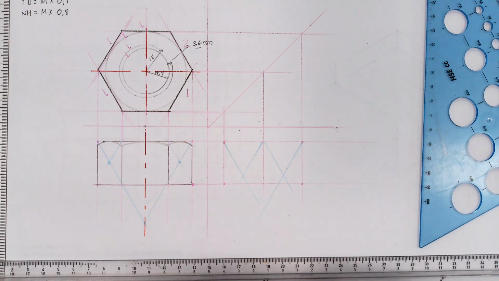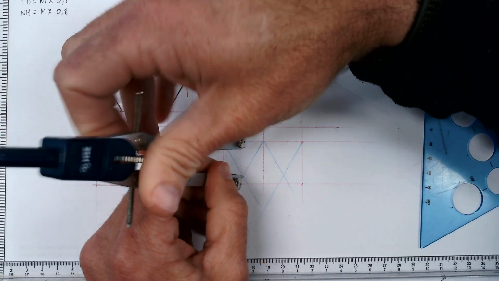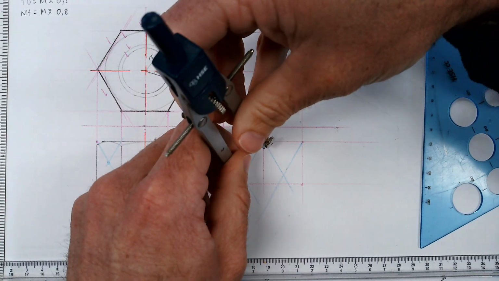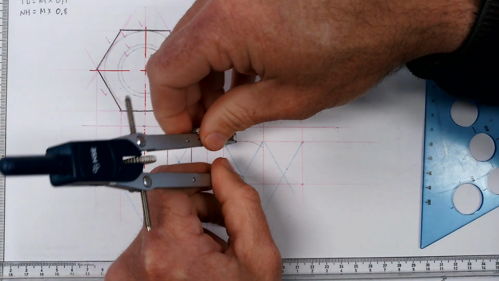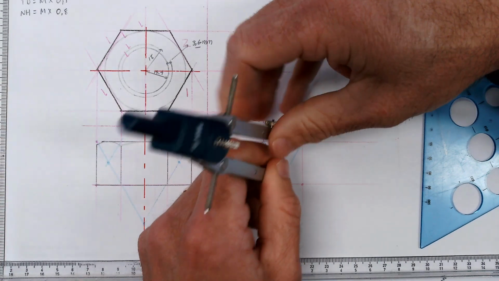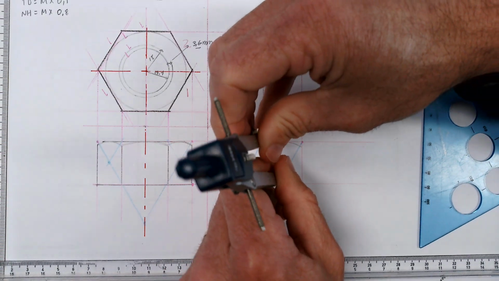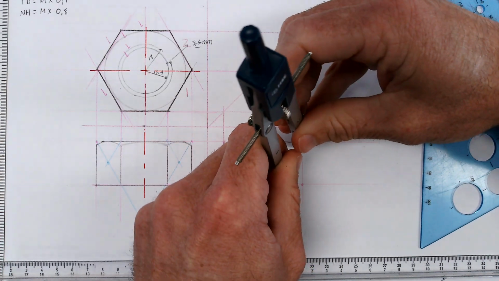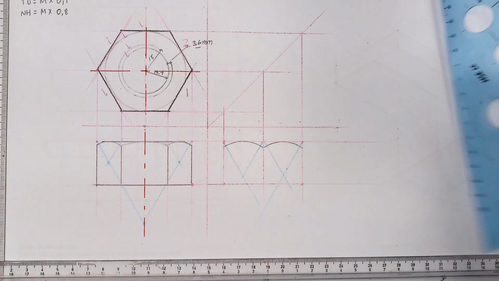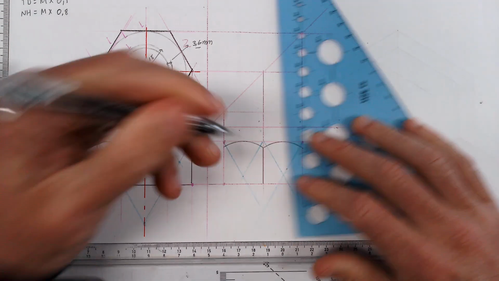Sorry, my lead keeps slipping further down on this compass. Same thing, find that tangential point, arc for that face, come this side, okay, and arc for that face there.